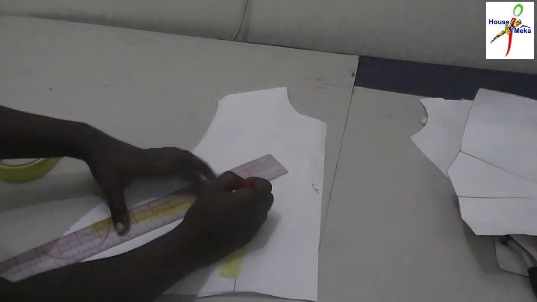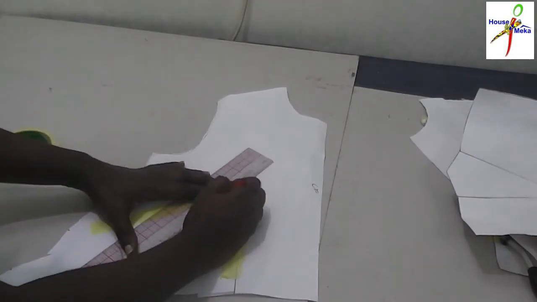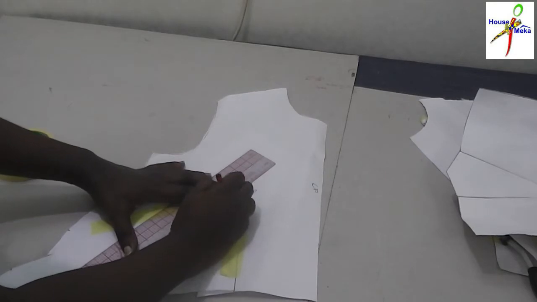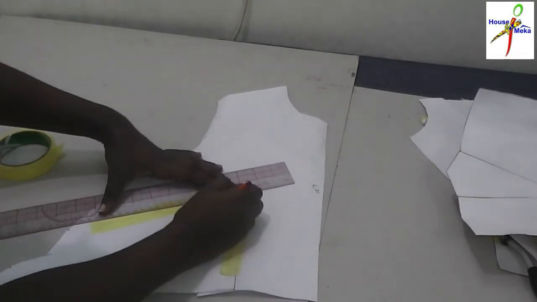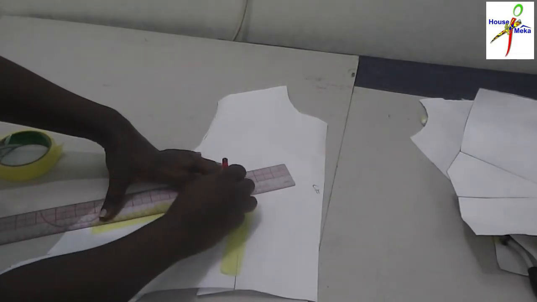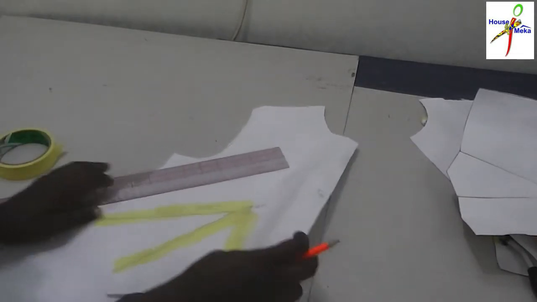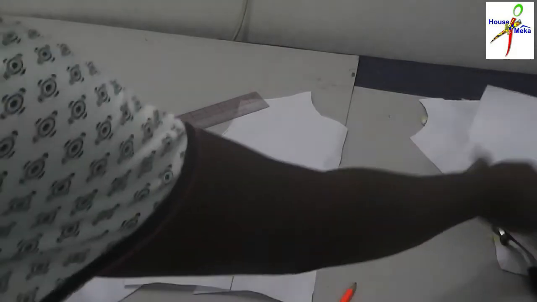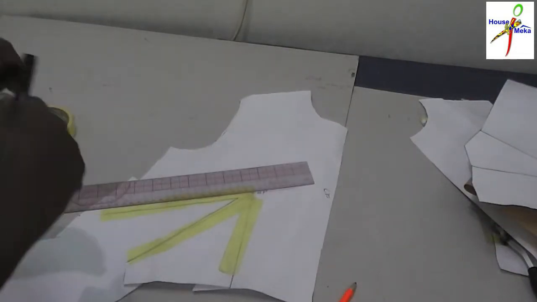So I'll redraw the dart legs. I hope it's clear. Let me get something darker.